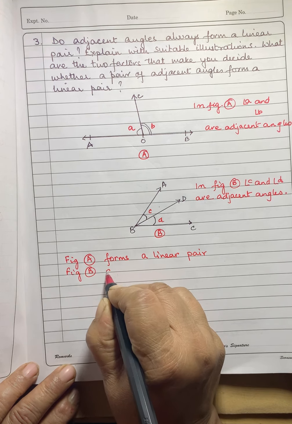Can a pair of complementary angles be equal to each other? That also, yes, each angle will be 45 degrees. Each angle will be of measure 45 degrees.